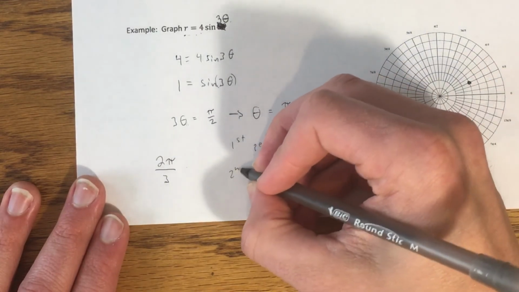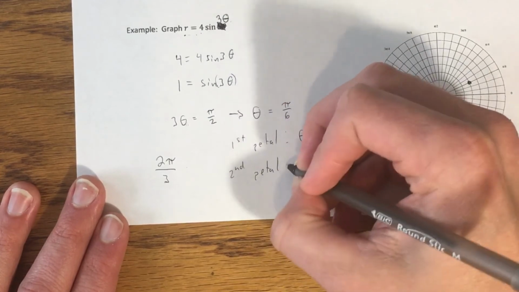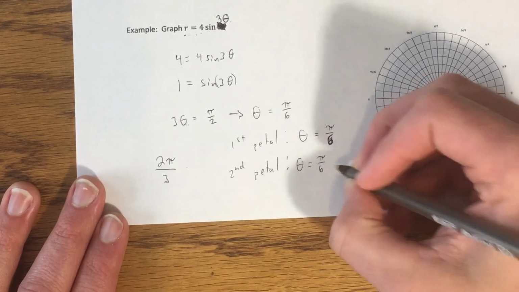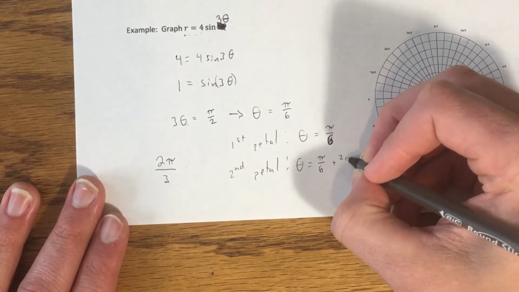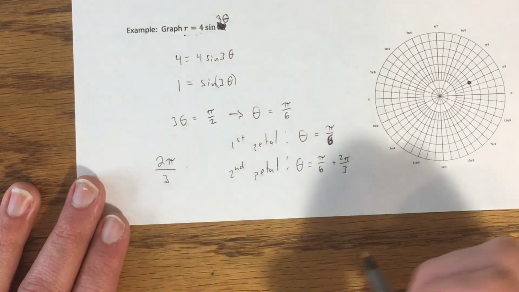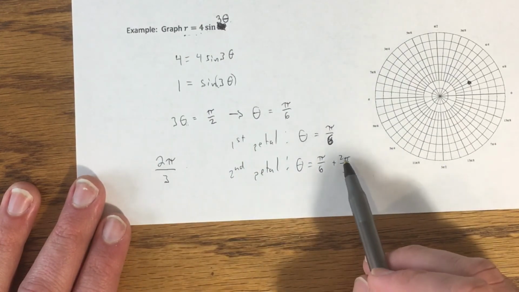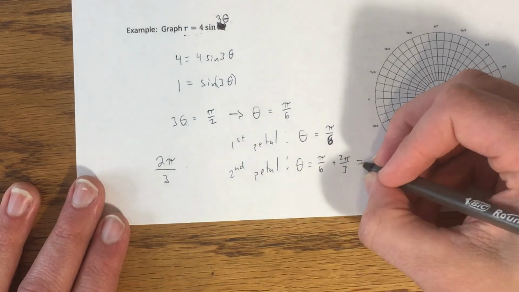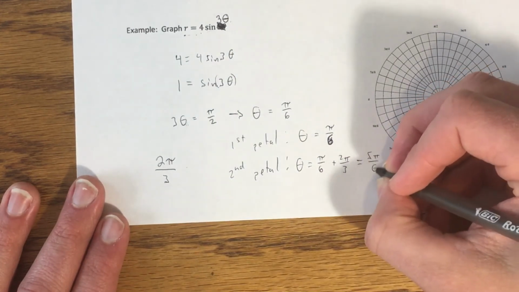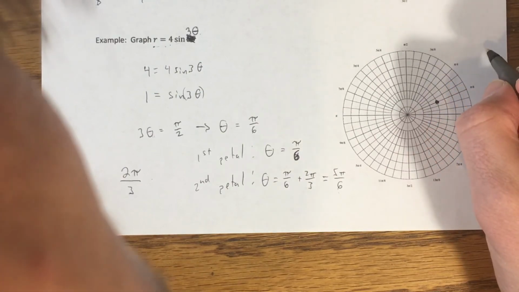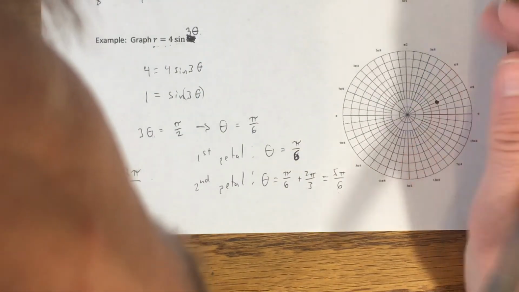So the second petal, I take theta, pi over 6, and add the 2 pi over 3 that we got in the previous example over here. So this would be 4 pi over 6 plus pi over 6, which is 5 pi over 6. That tells me where to put the next petal. 5 pi over 6 is, let's see.